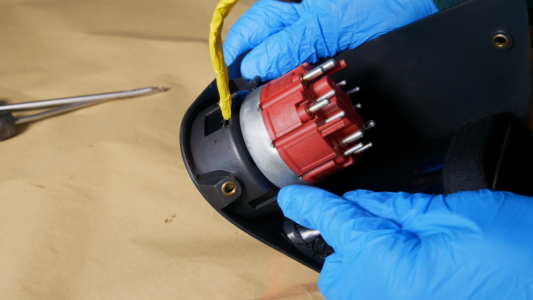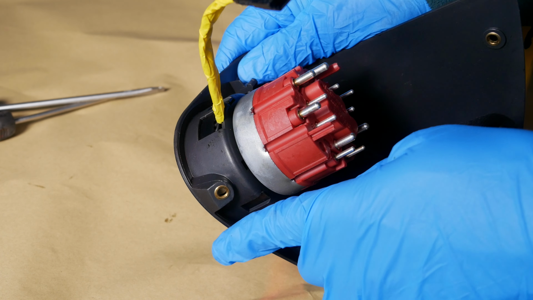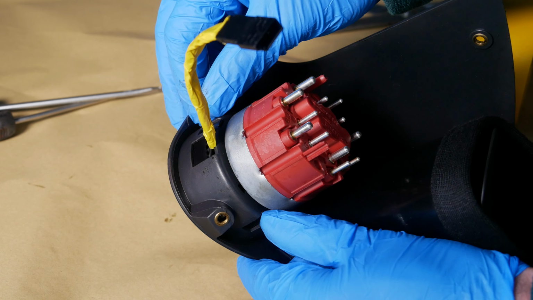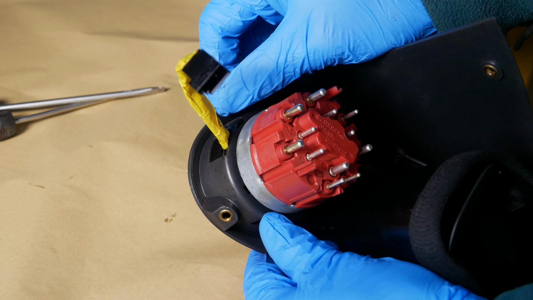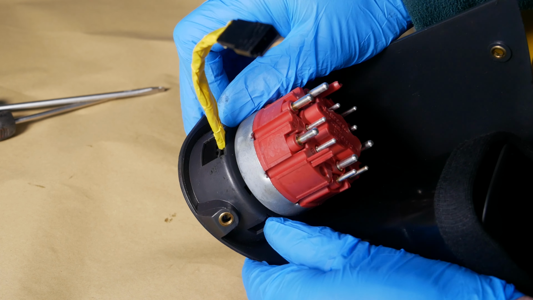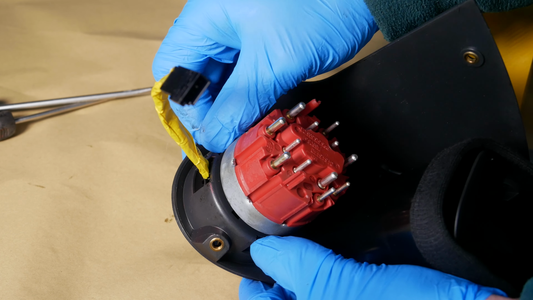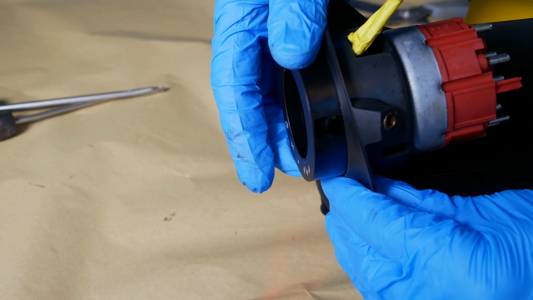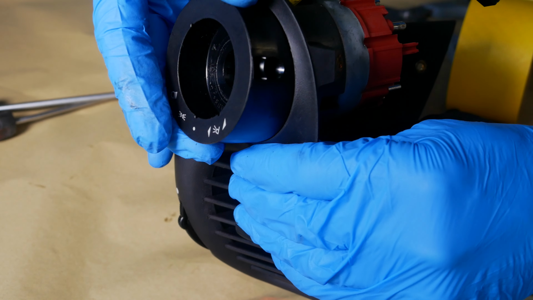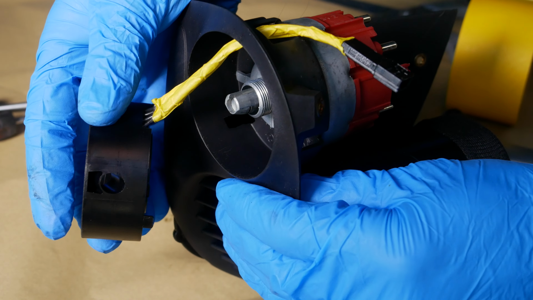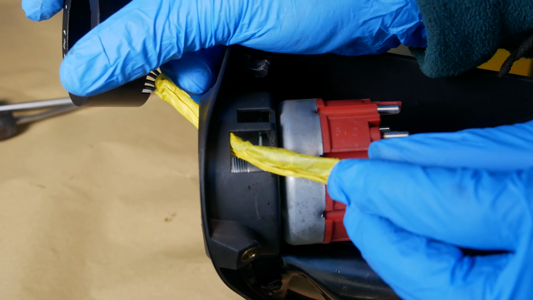So now we just need to lever these tabs back and push forward on the bezel at the same time. And you just get your nails behind the tabs. There's a third one underneath, but these two are the most important ones. And you just click those forward, and then the bezel should just slide out the front. And the electrical connector will just fit through that gap.